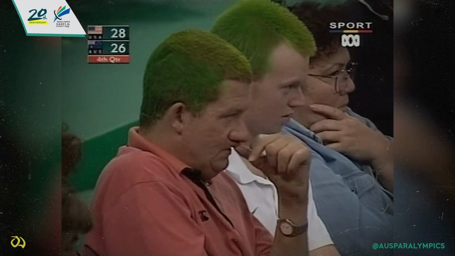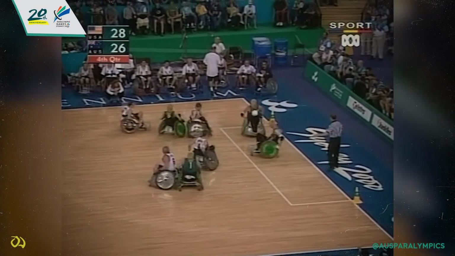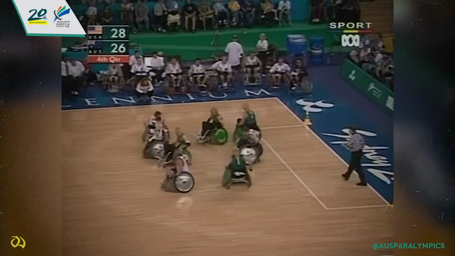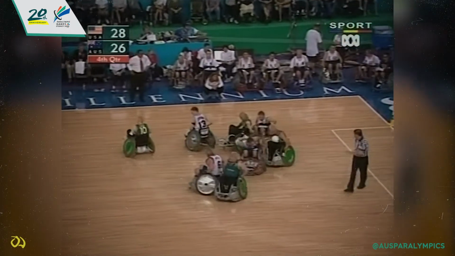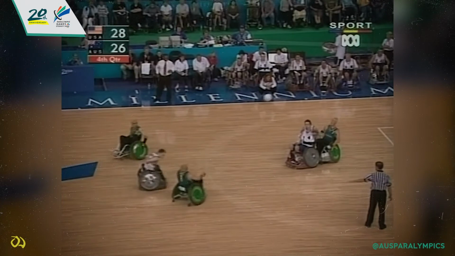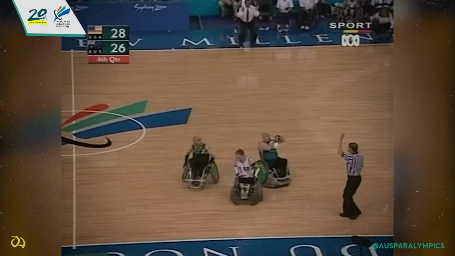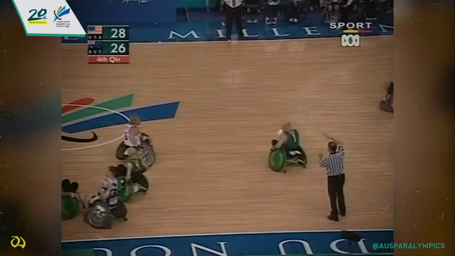Look on some of the Aussie faces here. Looks a little troubled. Yes, the Australians 2 points down, and time starting to run out for them as well. But still, there's plenty of time for them to win the match. Here's George Hucks. Gets the foul.